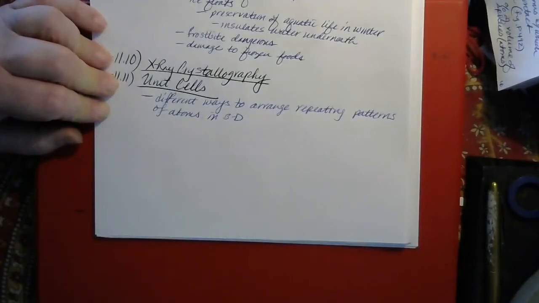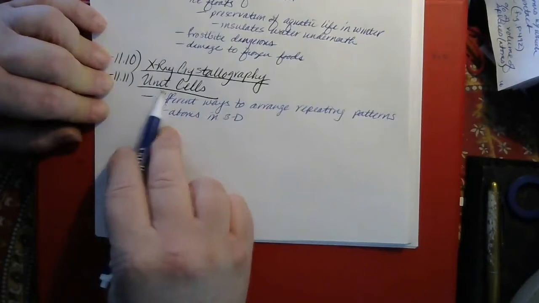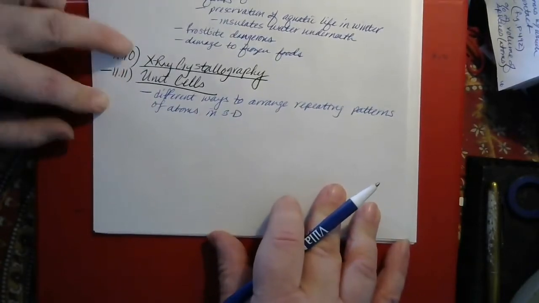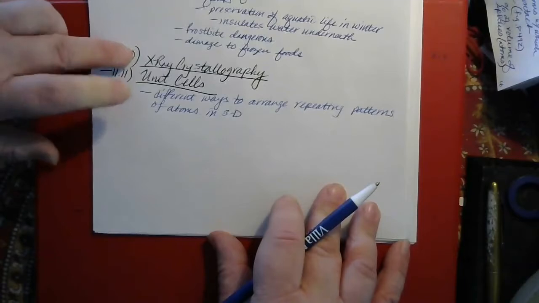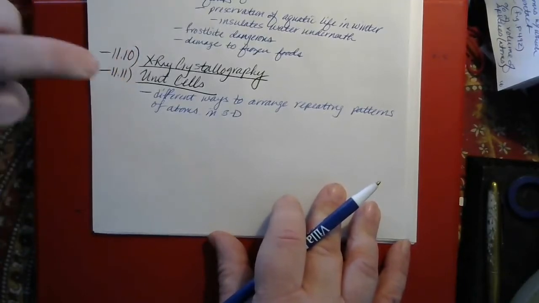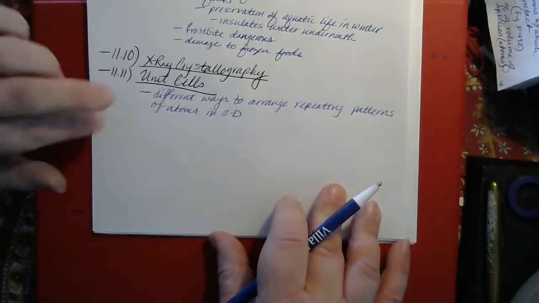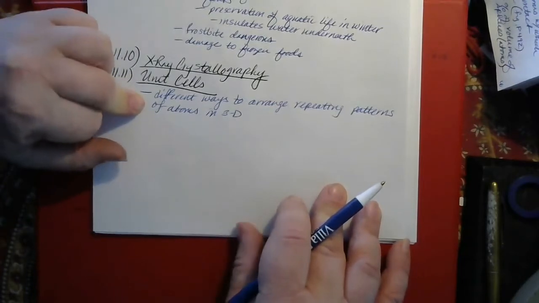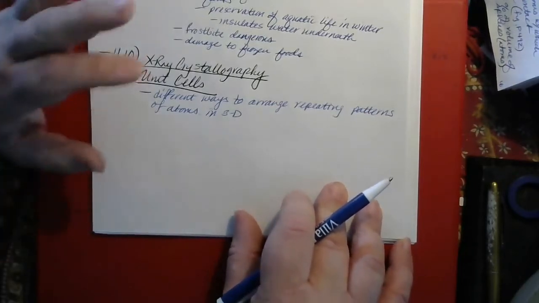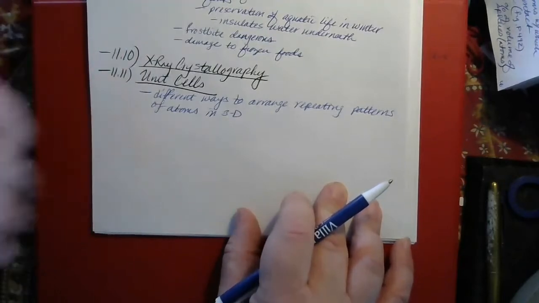But anyway, we're going to skip that section and go on to unit cells. Much of the information we have on unit cells was derived from X-ray crystallography, but really the knowledge of the unit cells themselves is the important thing here. Unit cells are ways of looking at the overall arrangement of crystalline solids.